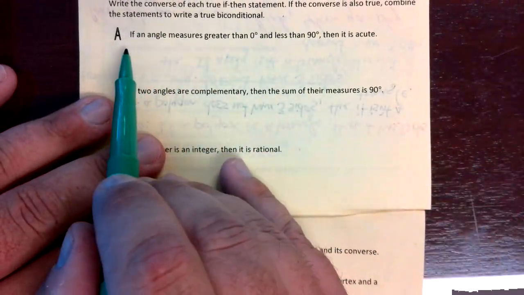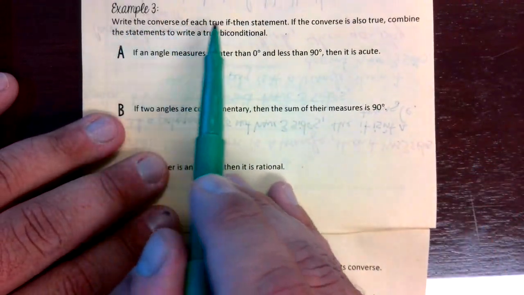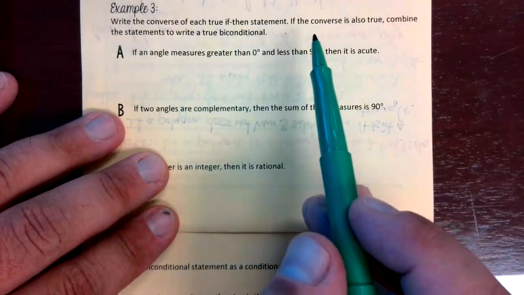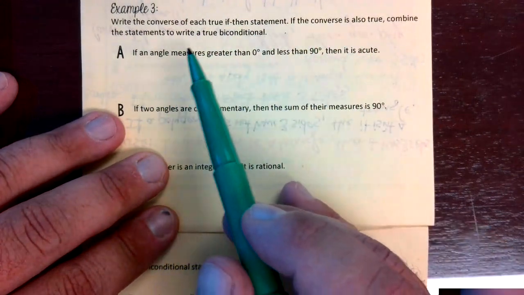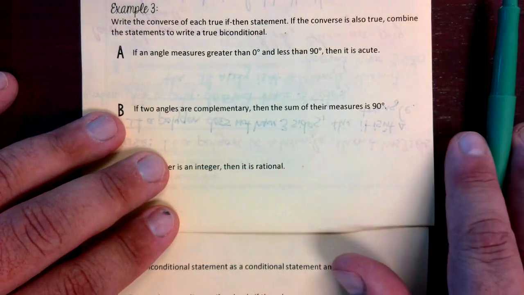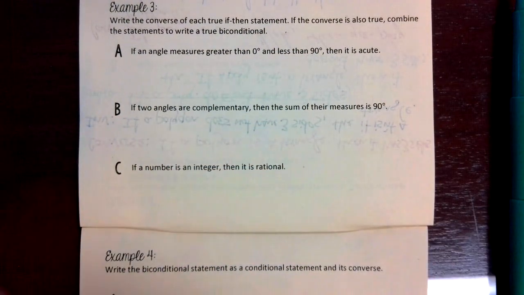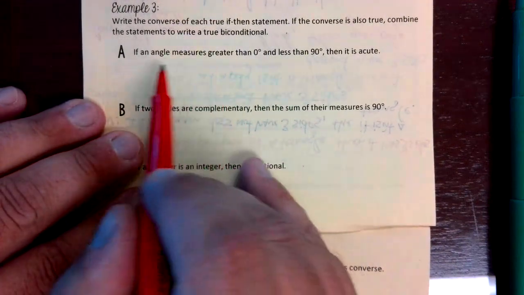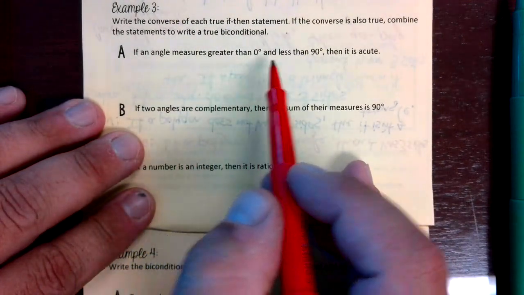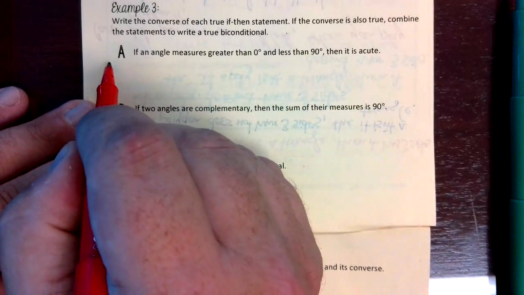So now I look here. It says write the converse of each statement. If the converse is also true, combine the statement into a true biconditional. So what I'm going to do here is I've got this statement: if an angle measures greater than 0 and less than 90, then it is acute.